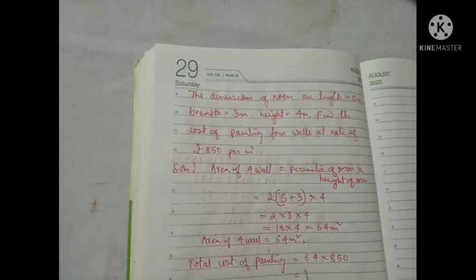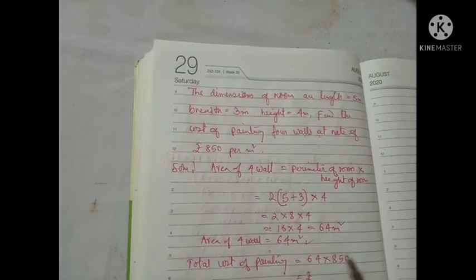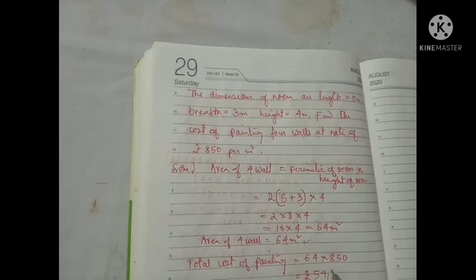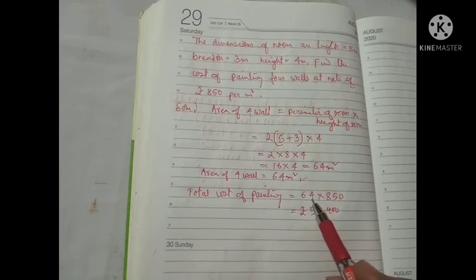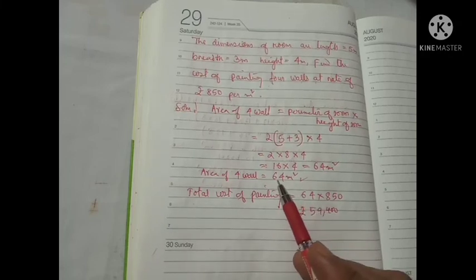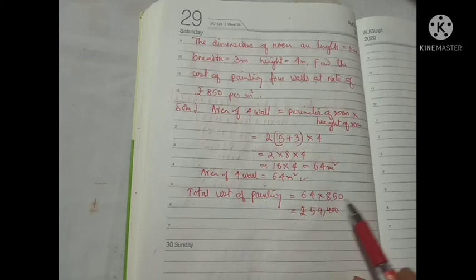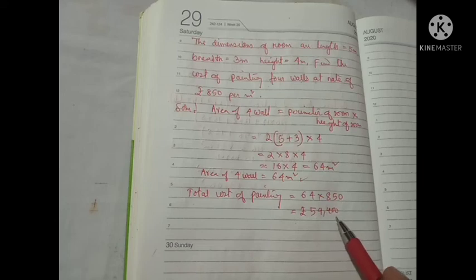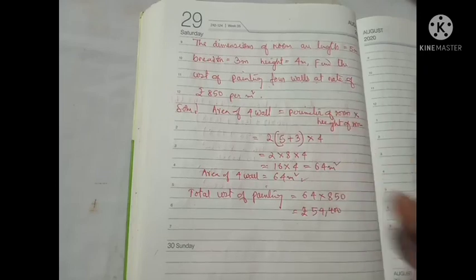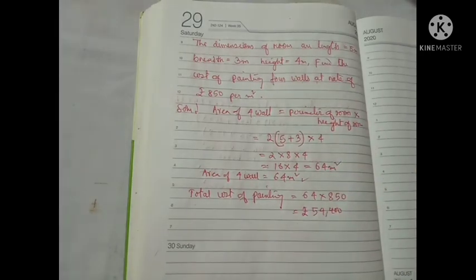That means rupees 54,400. The cost of the painting will be the total area of 4 walls into cost of the painting per meter square, that is 850. So if you multiply both, you will get rupees 54,400 as the total cost for painting the 4 walls at the rate of 850 per meter square.